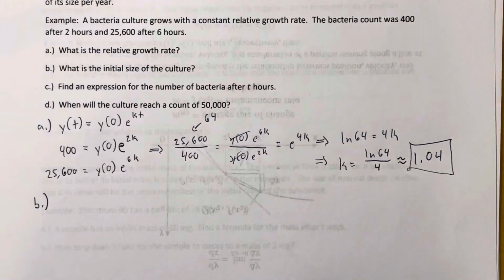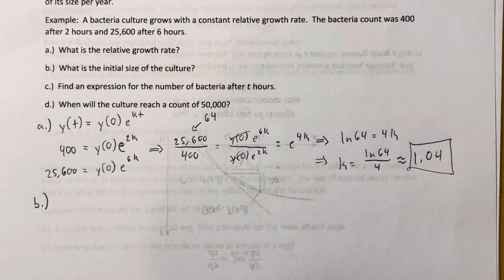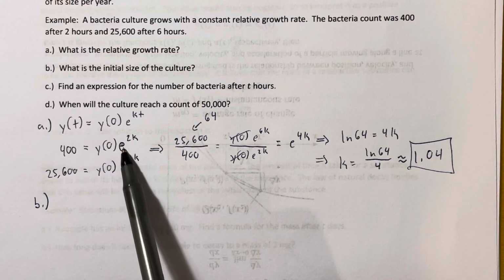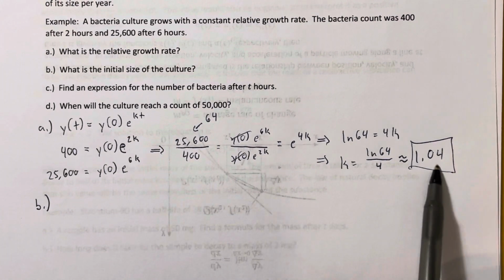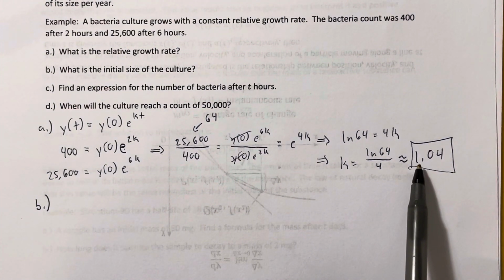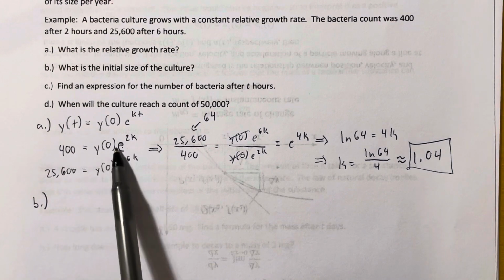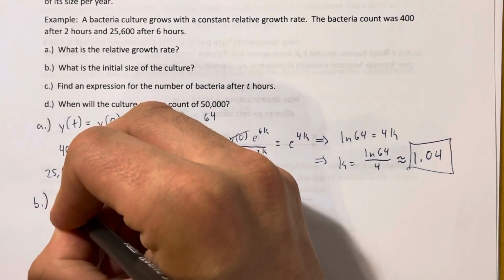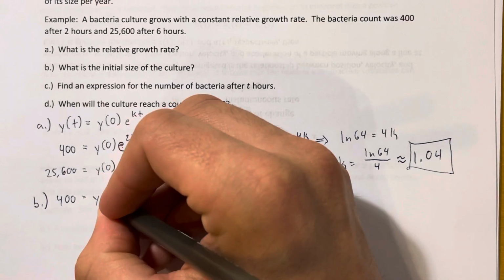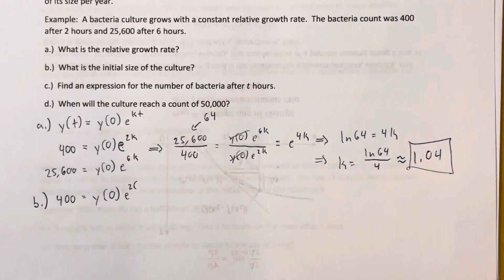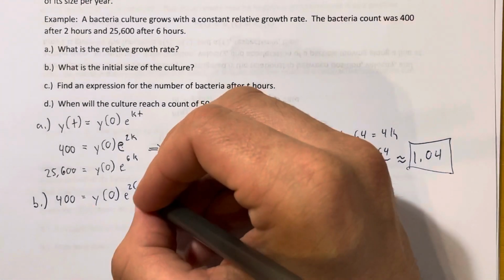Part B is asking us to find the initial size of the culture. That's y of 0. So to find that, what I can do is go back to either of these two equations here and plug in the value of k that I got, and then use that to solve for y of 0. So let's maybe do this first equation. It looks slightly simpler. I would have 400 equals y of 0 e to the 2 times 1.04.